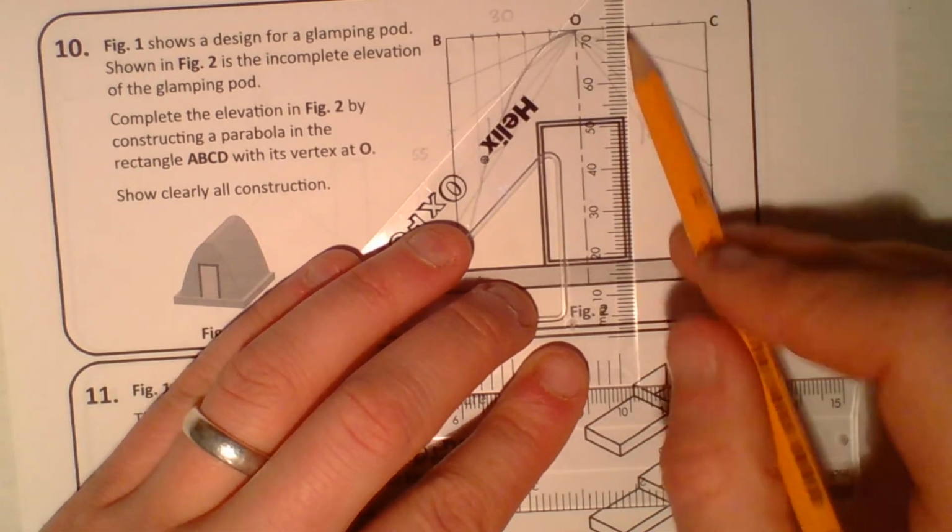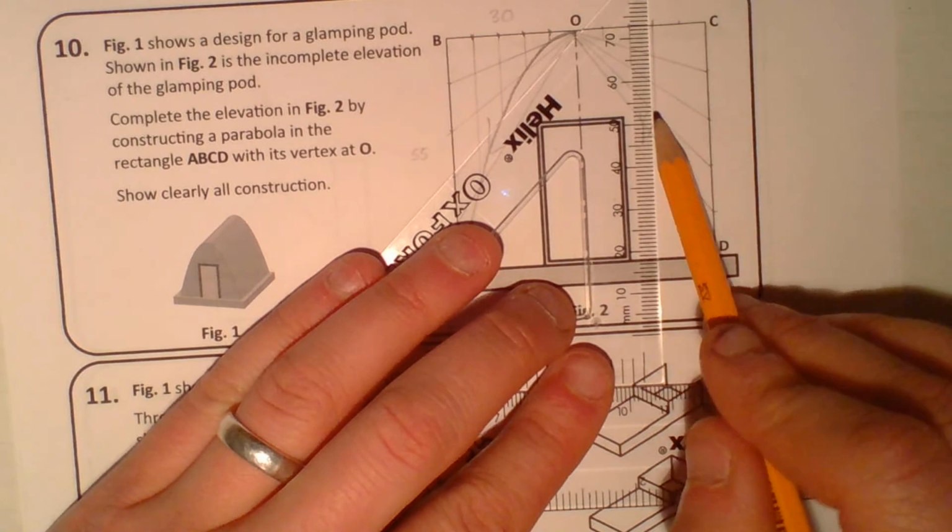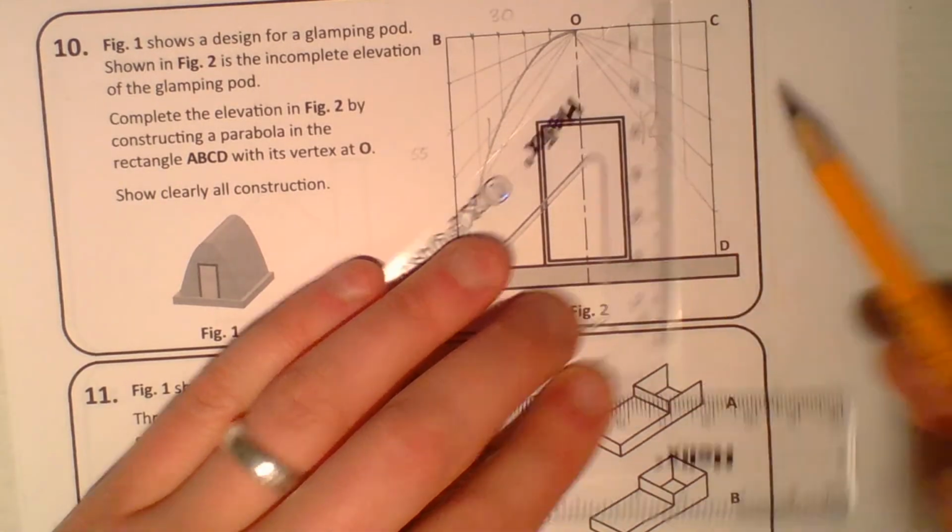Again, first onto first, second onto second, third onto the third, and fourth onto the fourth.